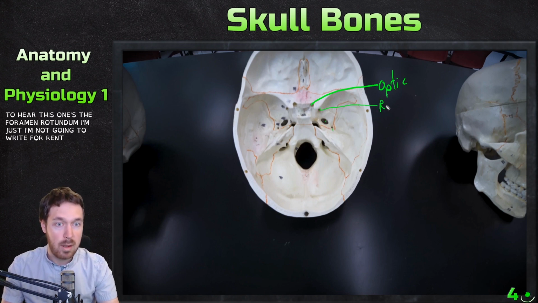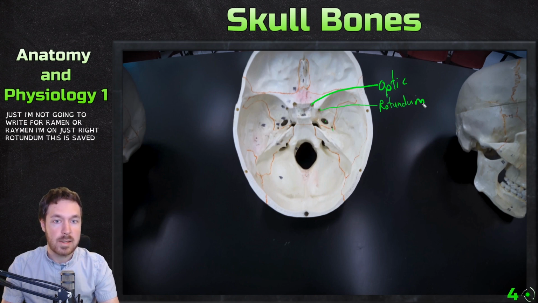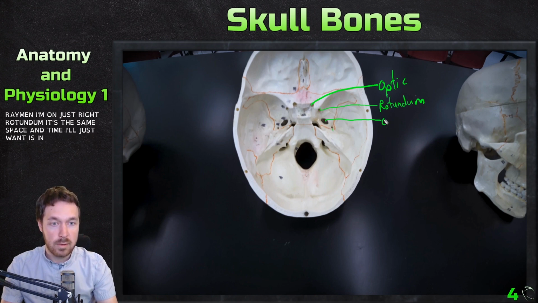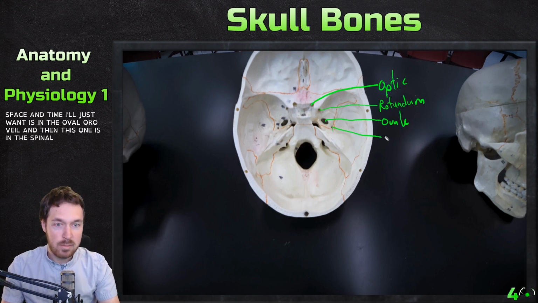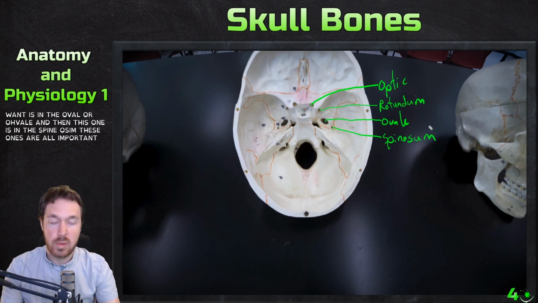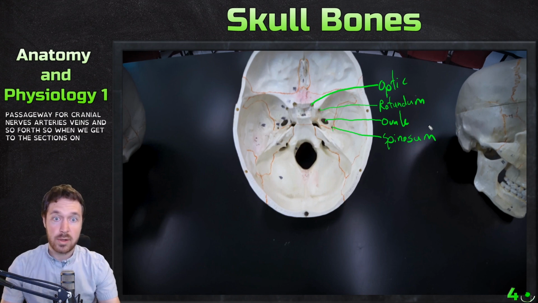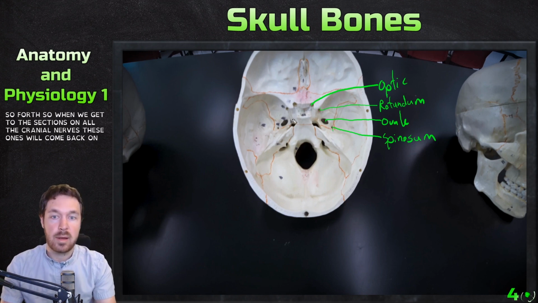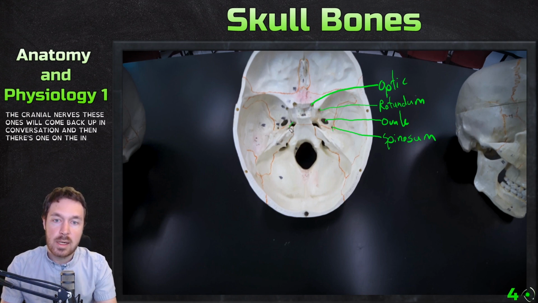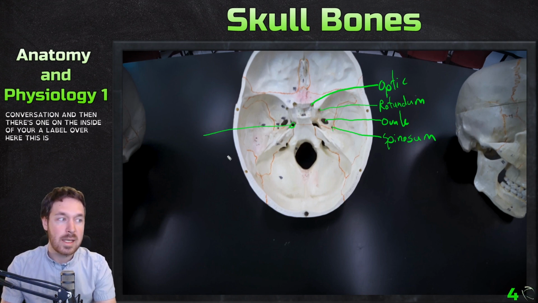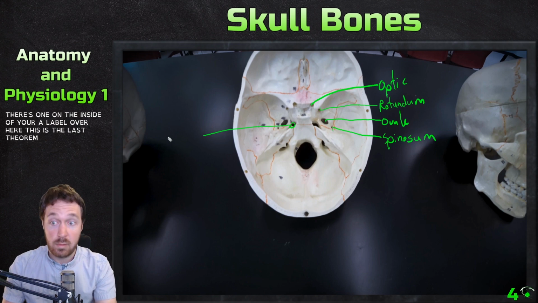I'm not going to write foramen. I'm just going to write rotundum, just to save space and time. This one is then the ovale. And then this one is the spinosum. So these ones are all important passageways for cranial nerves, arteries, veins, and so forth. So when we get to the sections on all the cranial nerves, these ones will come back up in conversation. And then there's one on the inside here, a label over here. This is the lacerum, a foramen, but it's just called the lacerum.